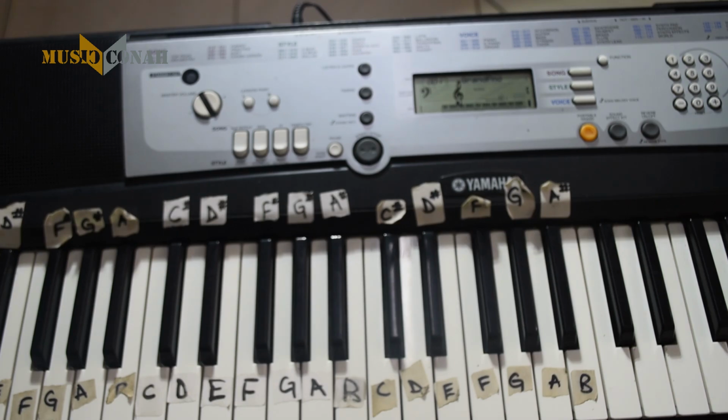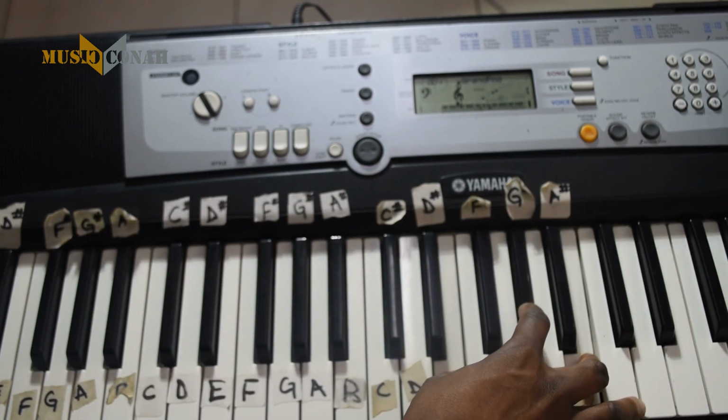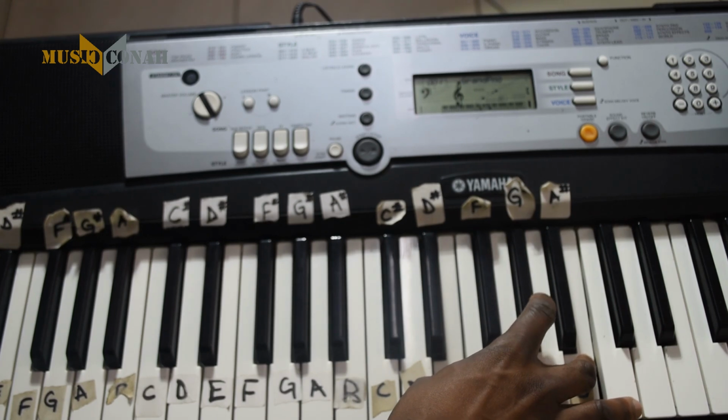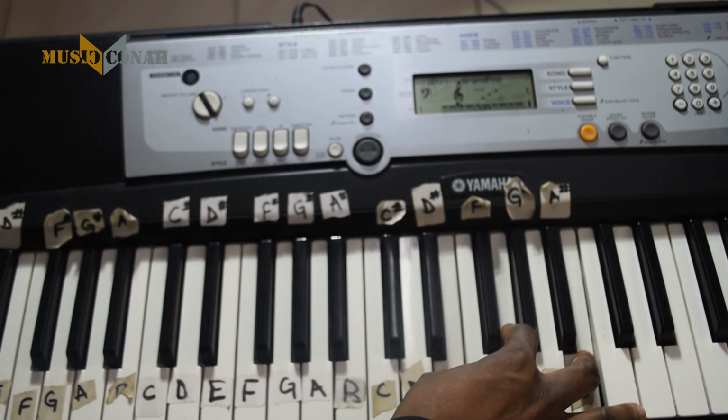So again, we are going to try this in the key of E. If this is E major, we flatten again the third note in the scale and this becomes E minor.